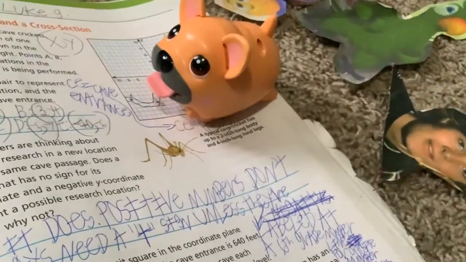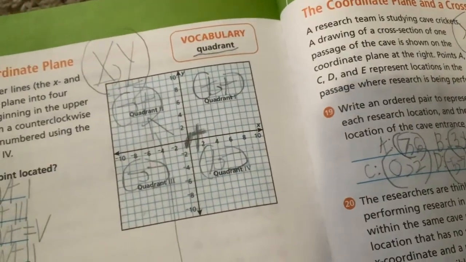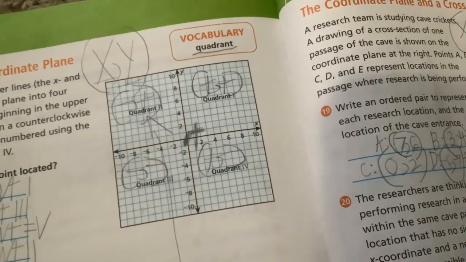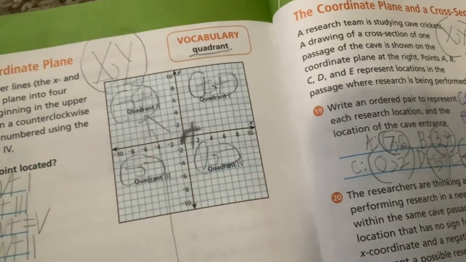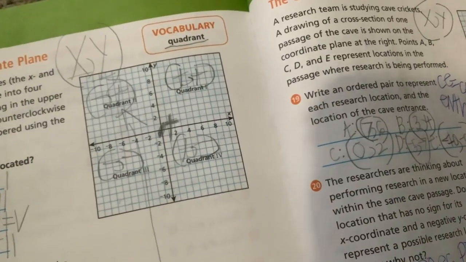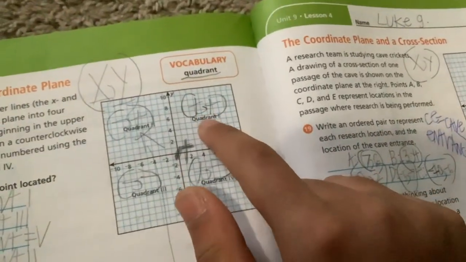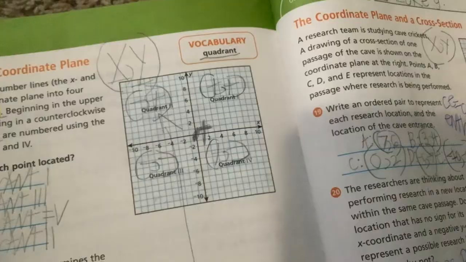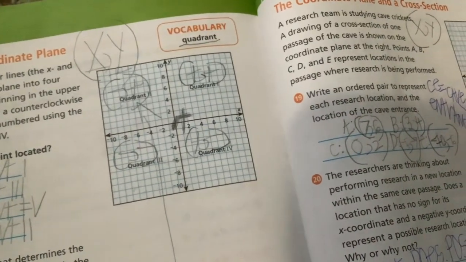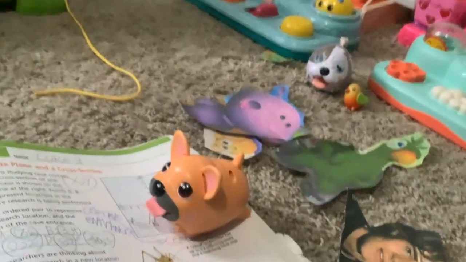If they don't have a 0, then they can belong in a specific quadrant, as long as they match specific rules. Quadrant 1, x and y coordinates both have to be positive. Quadrant 2, x coordinate negative, y coordinate positive. Quadrant 3, both x and y coordinates negative. And quadrant 4, x coordinate positive, y coordinate negative. So that is the basics and the hard stuff about the coordinate plane.